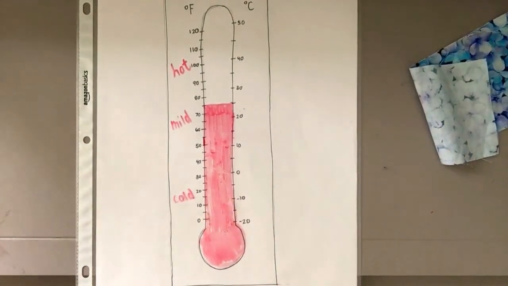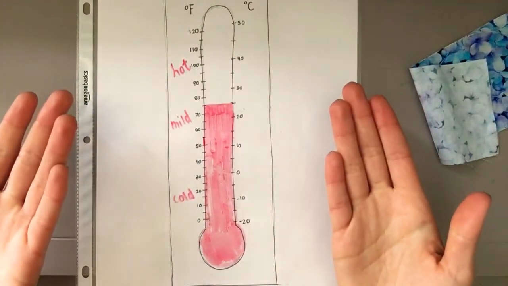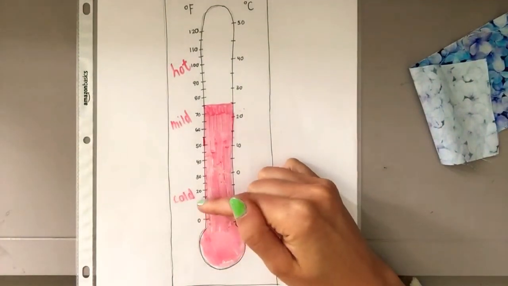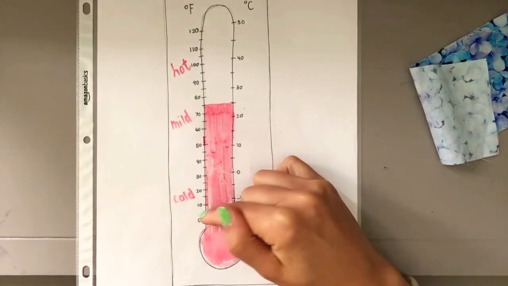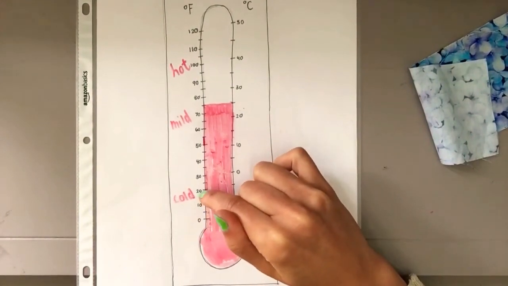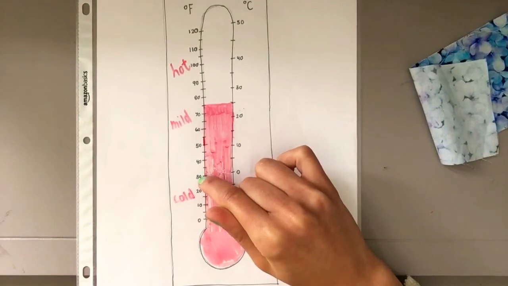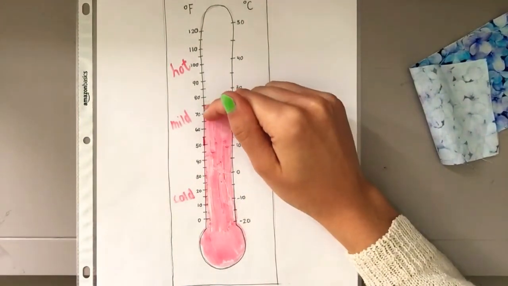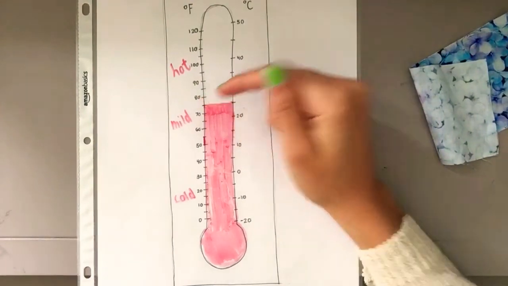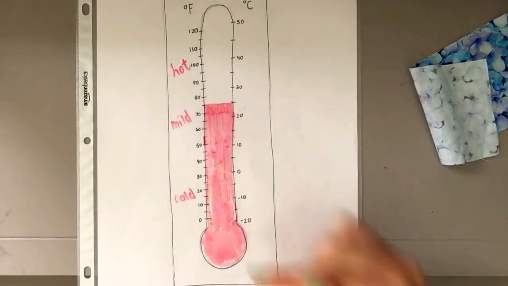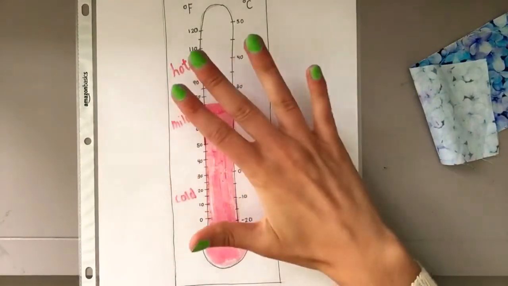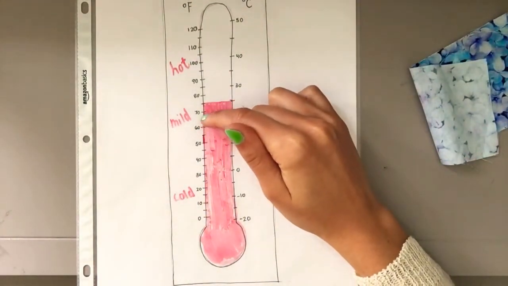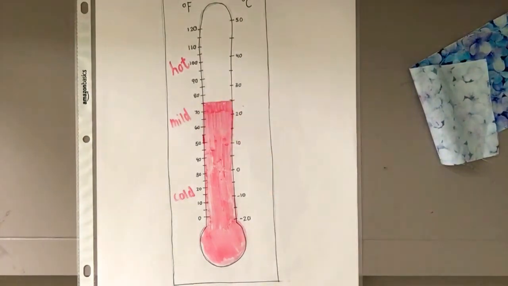What number is halfway between 0 and 10? If you said 5, you're correct. Let's try skip counting by 5s. 0, 5, 10, 15, 20, 25, 30. This makes sense. So I've just found out that if there's only one line between the two temperatures, that represents a 5. Each line represents 5 degrees. So I know now that every line or tick mark represents 5 degrees.